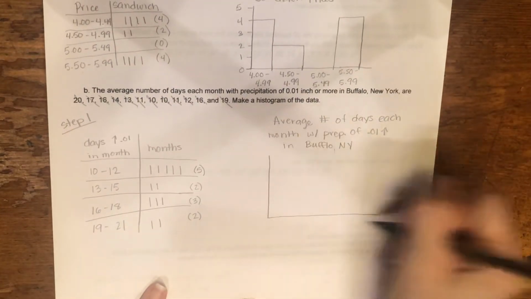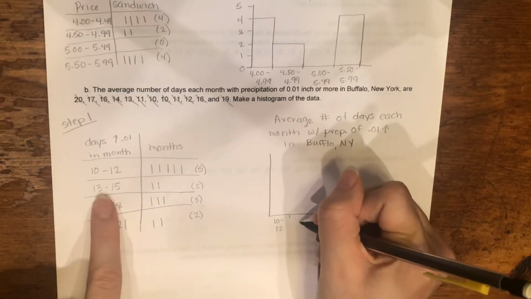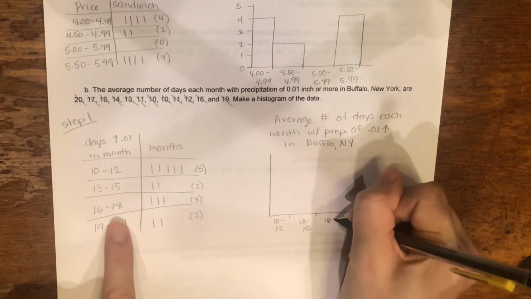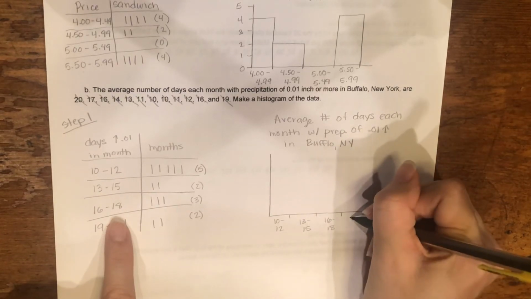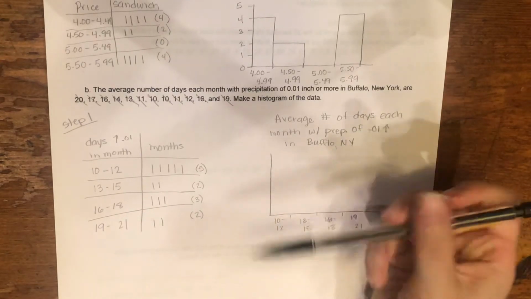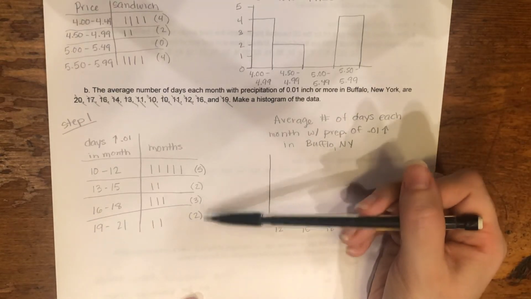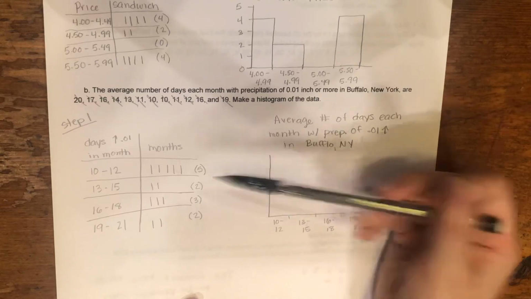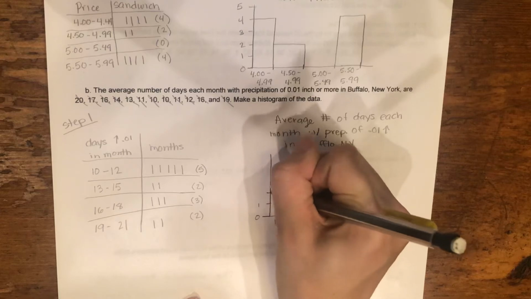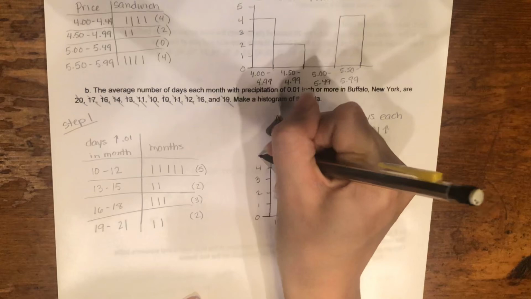So then we're going to make my intervals. So the first one I have is 10 to 12, and then I have 13 to 15, 16 to 18, 19 to 21. For my frequencies, I have it from 2 to 5, so I do have to have 5 being the highest. So again, we'll just start off with 0, 1, 2, 3, 4, 5.